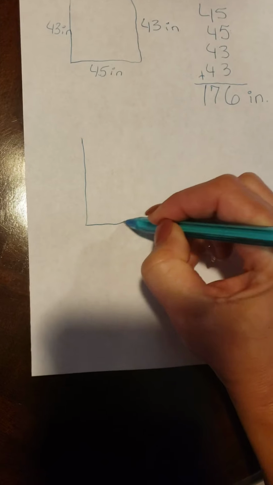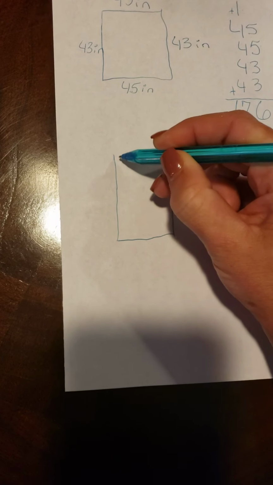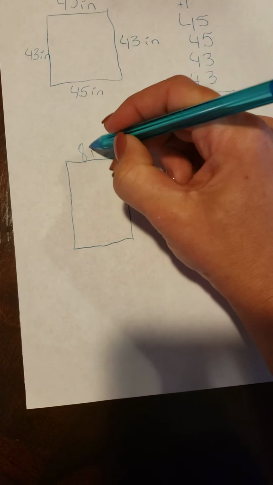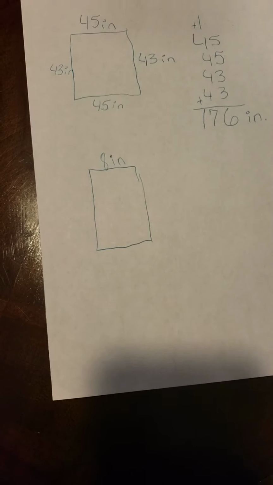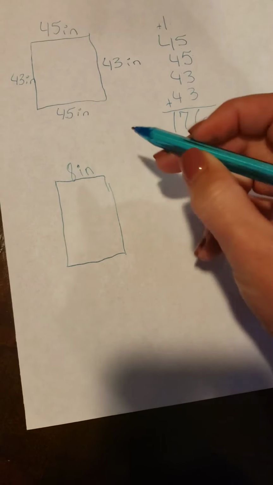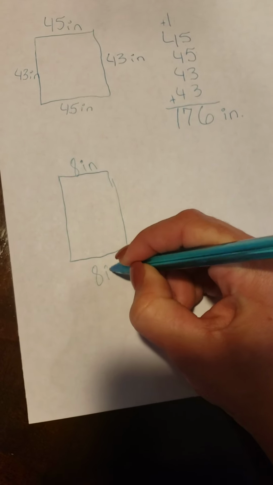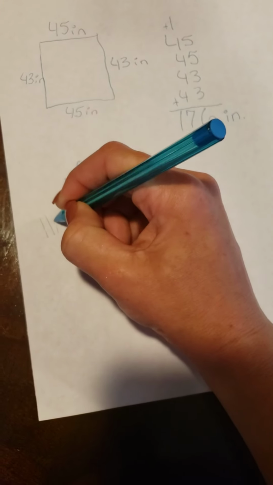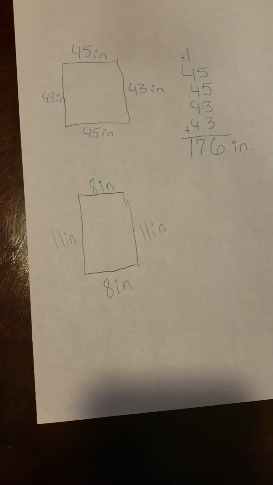So we want to draw a model. Remember, we are not perfect. As you see, my model is just about never perfect. And again, we said the top and the base are going to be 8 inches, and the sides are 11 inches.